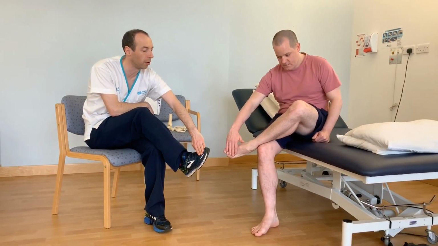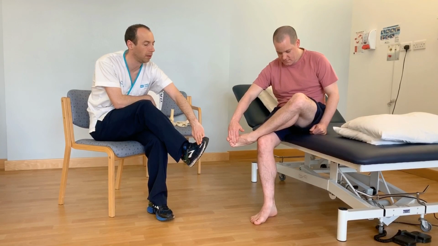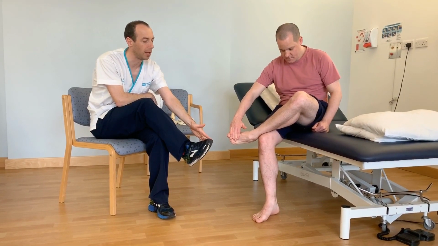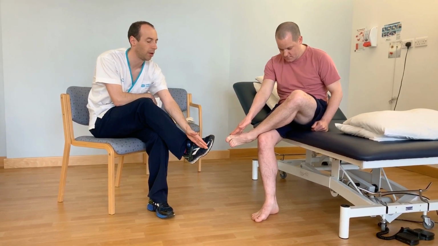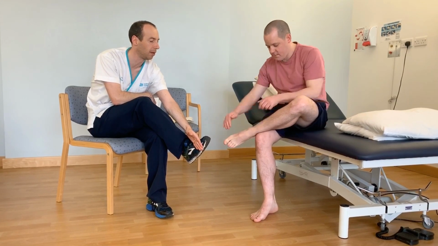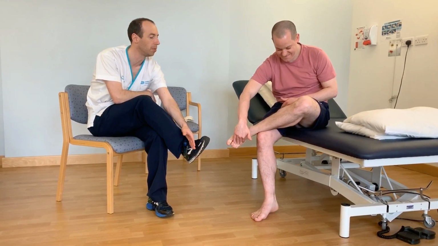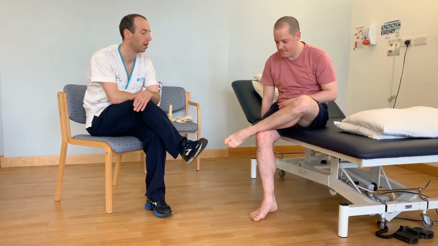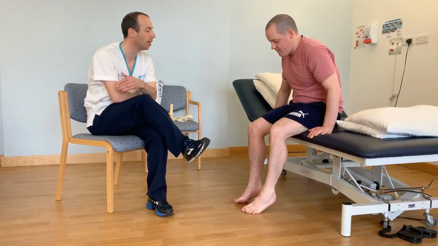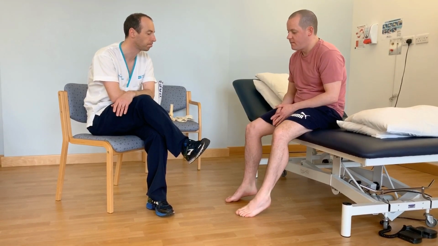Trying to pull my foot up against my hand. Trying to push my foot in against my hand, and trying to turn my foot out against my hand the other way. Okay, hold in each position for about 5 seconds, and again maybe 5 to 10 exercises in each direction, again regularly through the day.